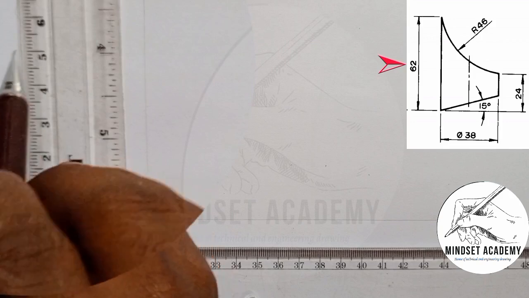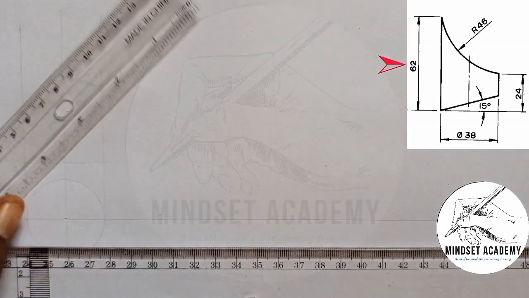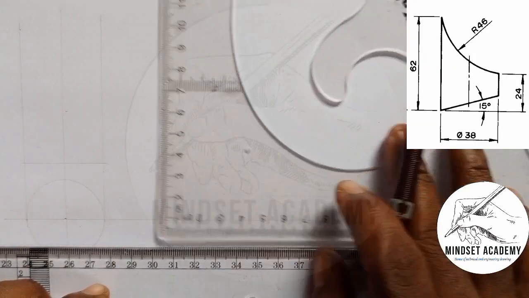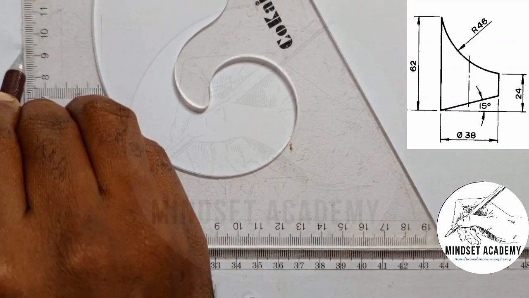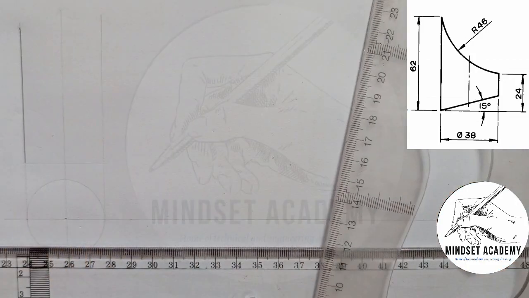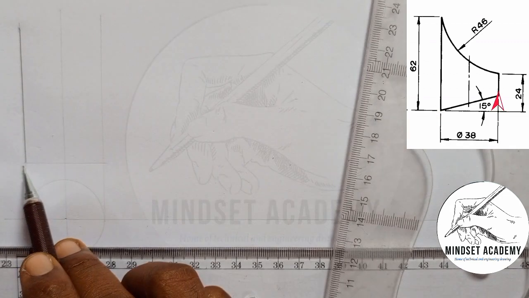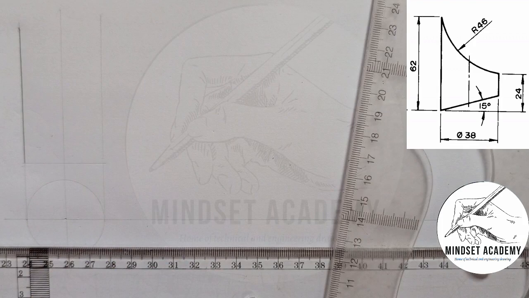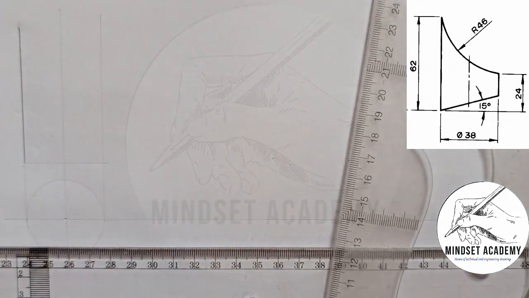This is 0 to 62 here, right? I'm going to tick it in from this point straight down to this point. Then the next one, from this point to somewhere around here, the line is at an angle of 15 degrees, because this line is touching this part here at an angle of 15 degrees. So I can easily make use of my protractor.